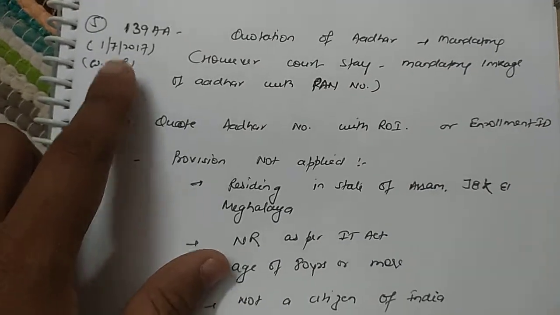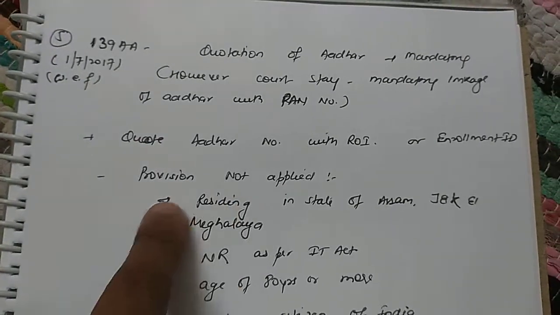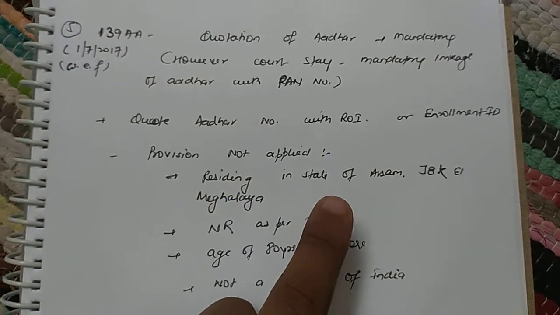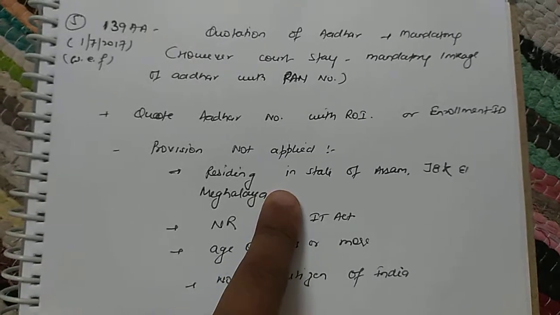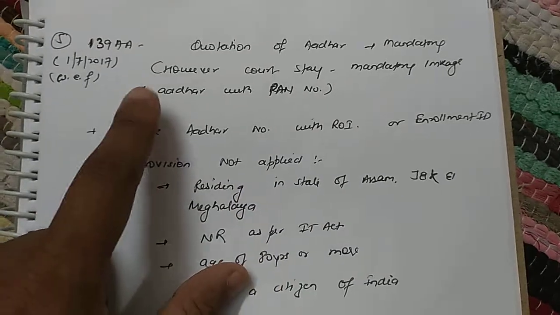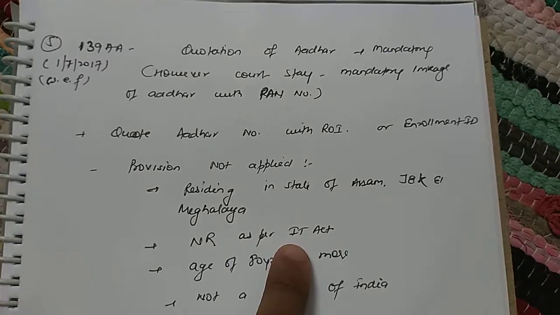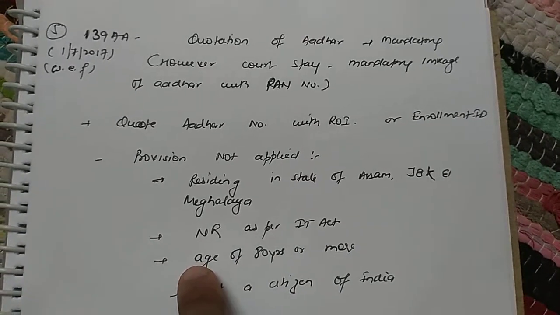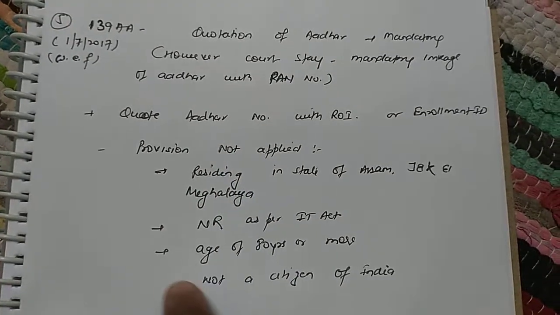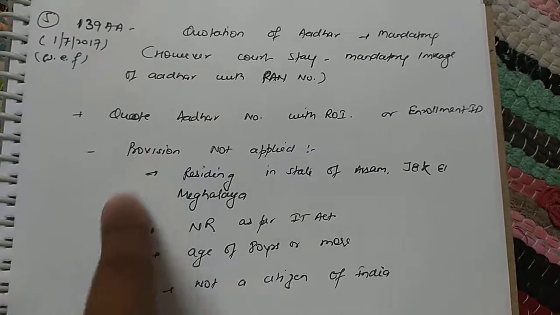This section is applicable from 1st July 2017, and this provision is not applicable to the following persons. If the person is residing in the state of Assam, Jammu Kashmir and Meghalaya, then that particular taxpayer is not required to quote Aadhar while submitting their return of income. If the person is a non-resident as per the Income Tax Act, or has an age of 80 years or more, or is not a citizen of India, then these persons are not required to quote Aadhar while submitting their return of income.